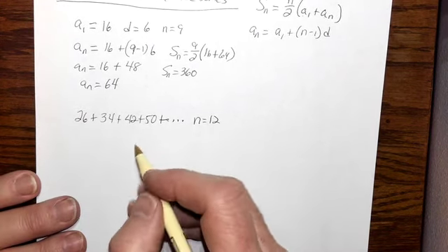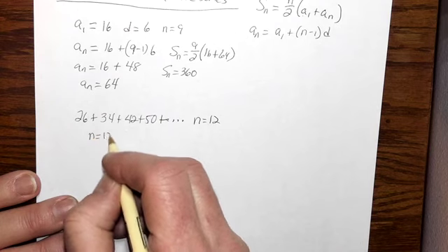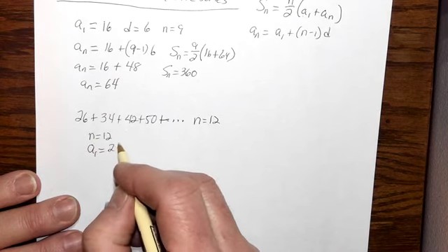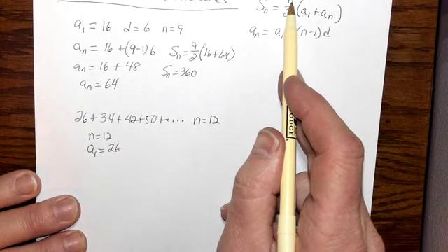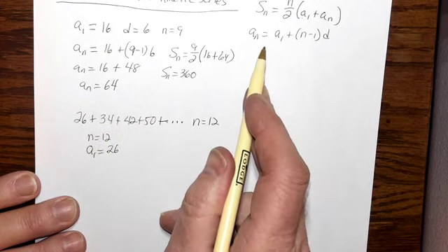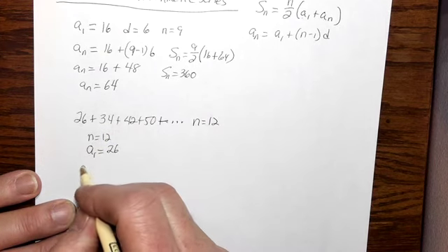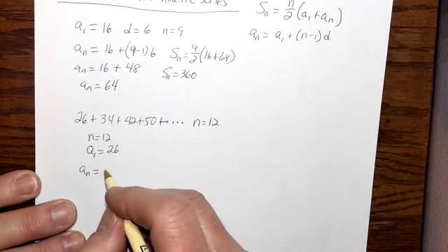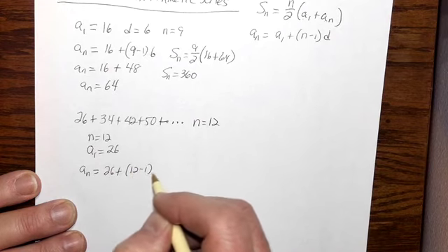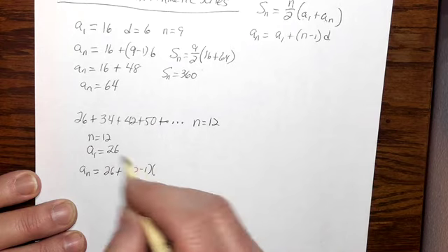So again, we know that n is 12. We know a sub 1 is 26. The only thing we don't know is what a sub n is. So we're going to use this formula again. A sub n is going to equal a1 plus 12 minus 1 times the common difference.